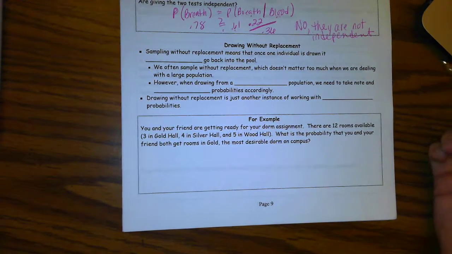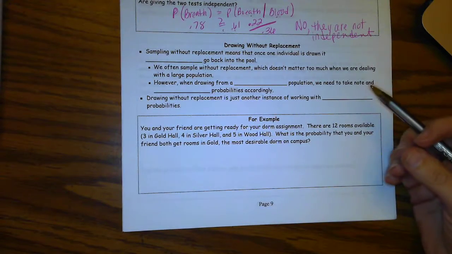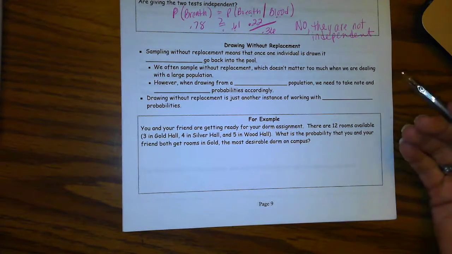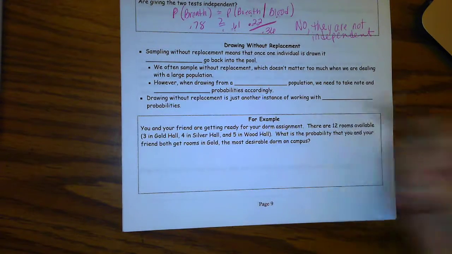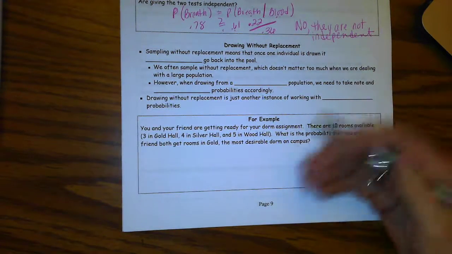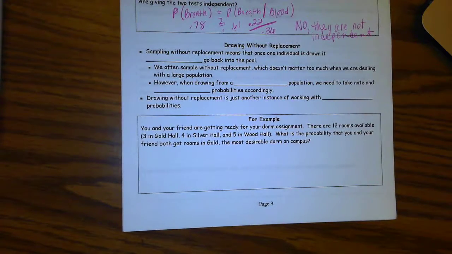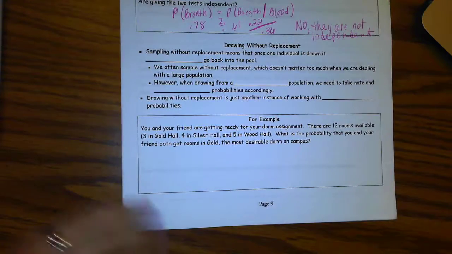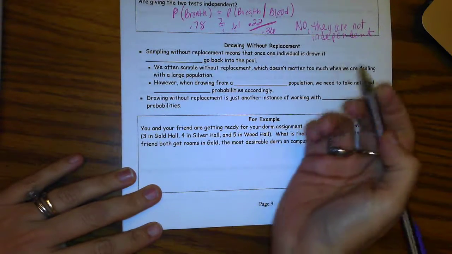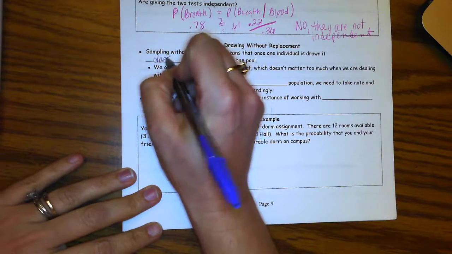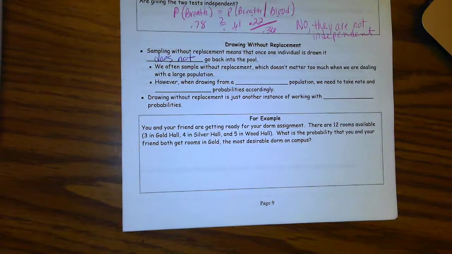But like when we roll a die, you can roll a 1 again if you got a 1 on the first one. So that would be independent. But if the 1 came off the die somehow, which it can't, then the likelihood of you getting another 1 would change. So that would be not independent. So sampling without replacement means that once one individual is drawn, it does not go back into the pool.